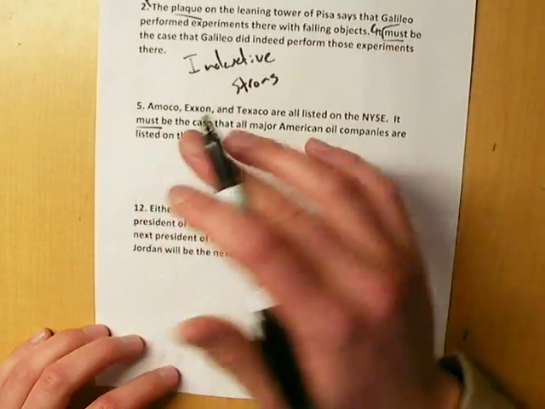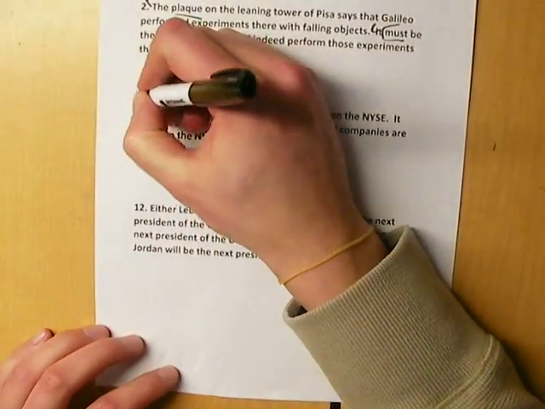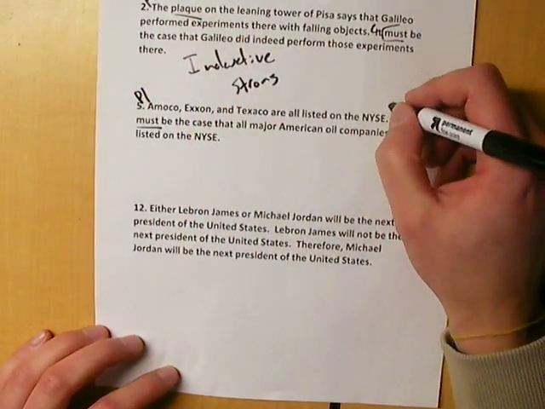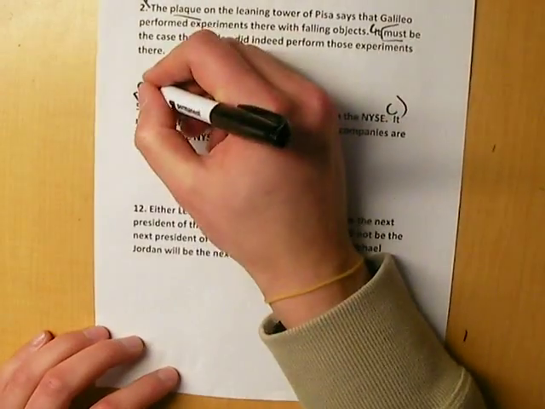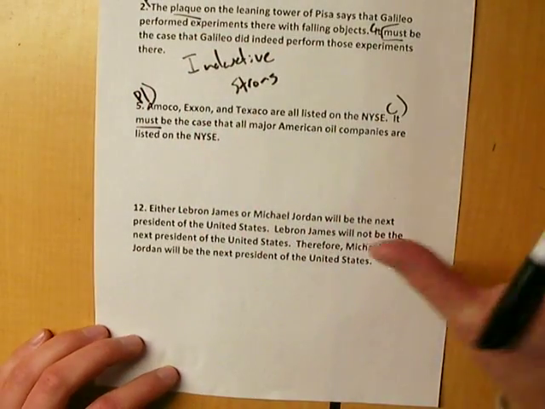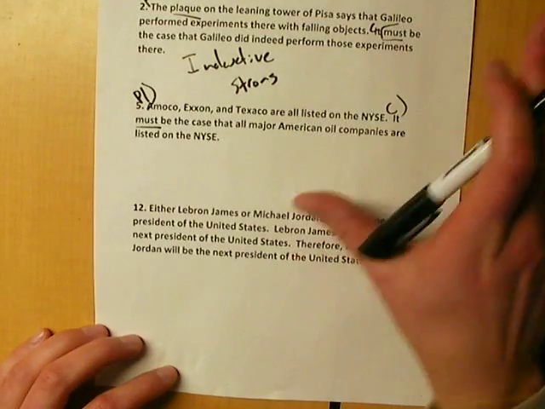Certainly don't just look at the language. Don't just look at the structure. Okay, P1, and then it must be the case. There's our conclusion. Dig a little deeper yet. Let's evaluate the strength of the evidence.